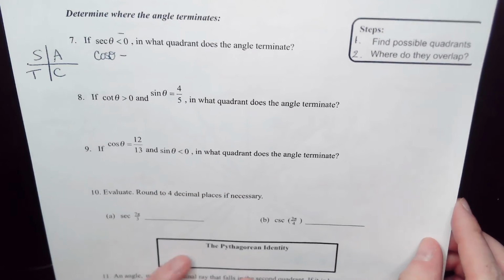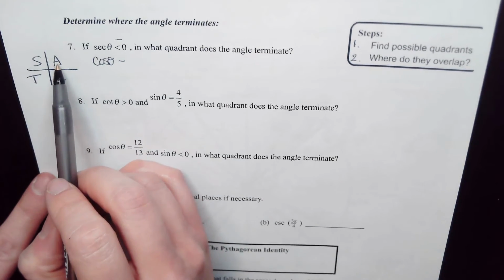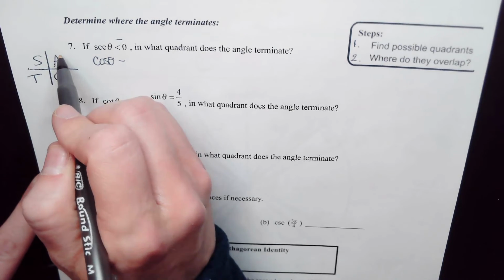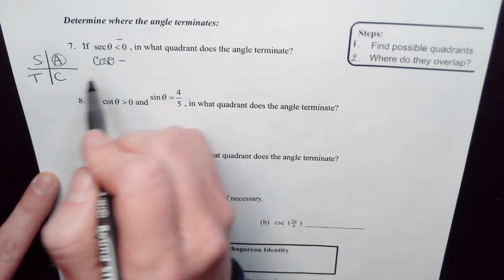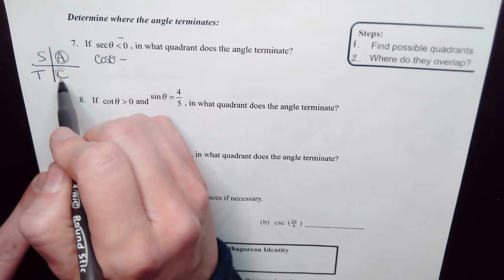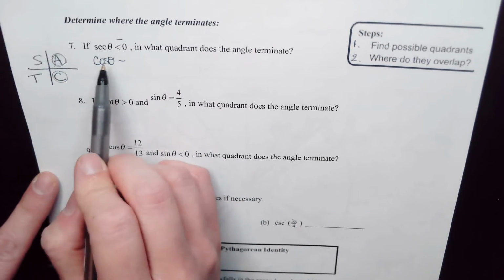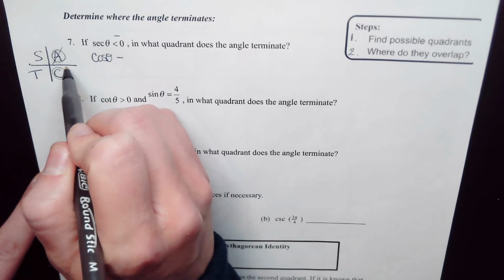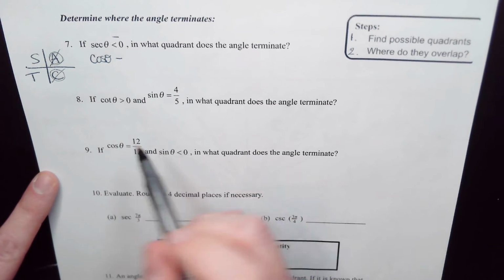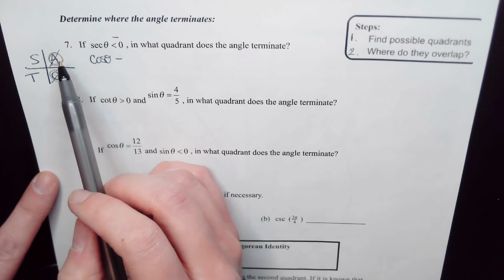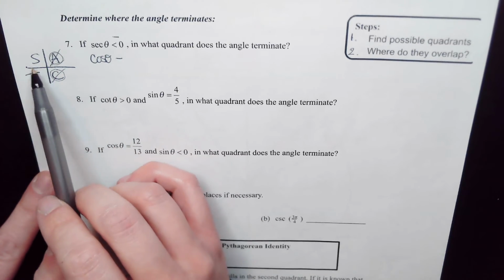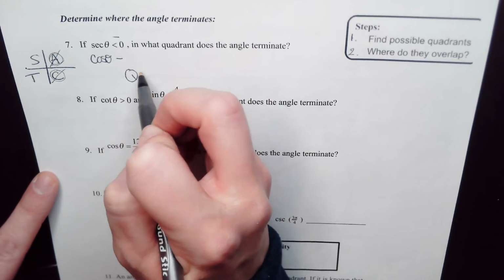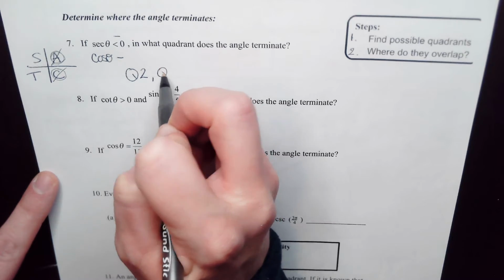So when I find out what quadrant that could be in, first I find out where cosine is positive. Cosine is positive in quadrant 1, where they're all positive, and it's positive in quadrant 4 with the C. C stands for cosine. I want it negative though, so those are the two that I don't want it to be in, because that's where cosine is positive. So if cosine is positive in these two, that means it must be negative in the other two. So it must be negative in quadrants 2 and 3.